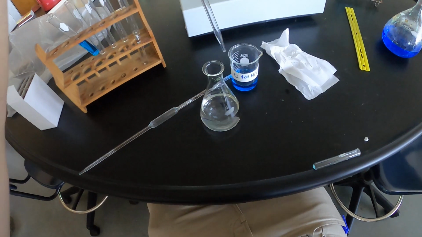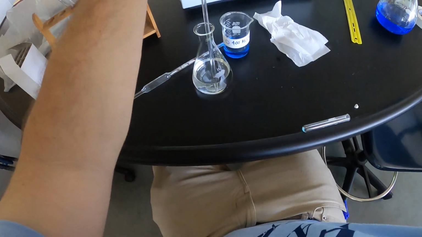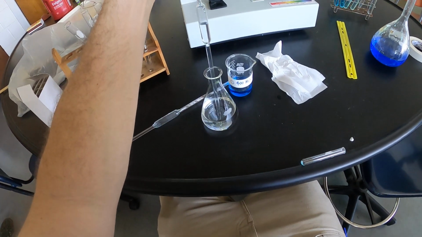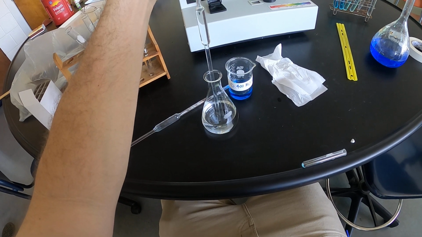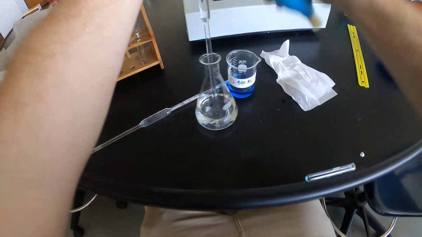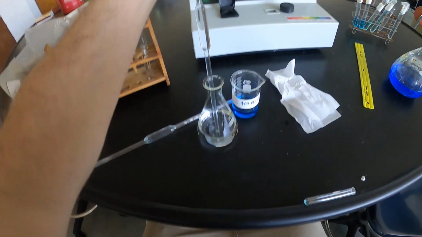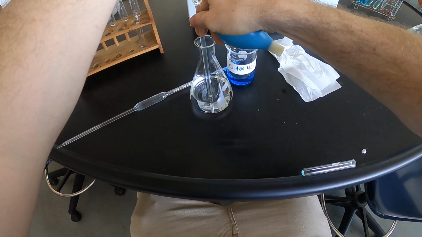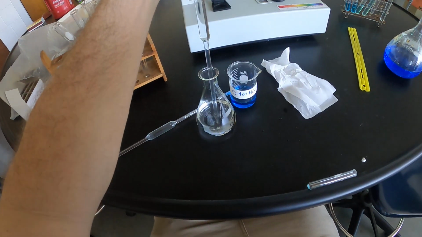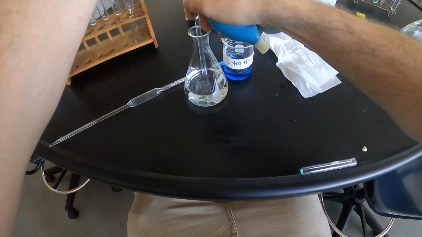Okay, I'm going to take now 10 ml of this. Struggling a little bit to get that meniscus.